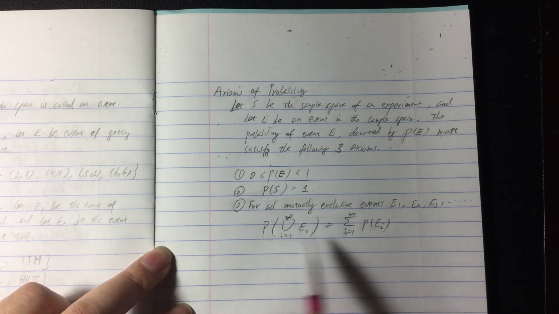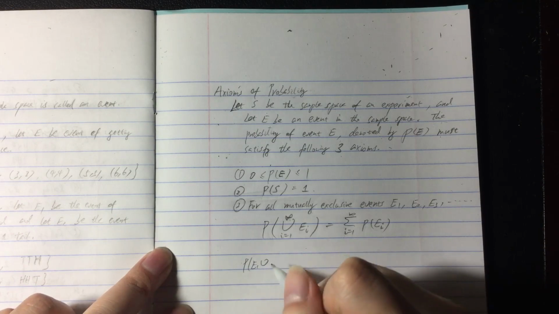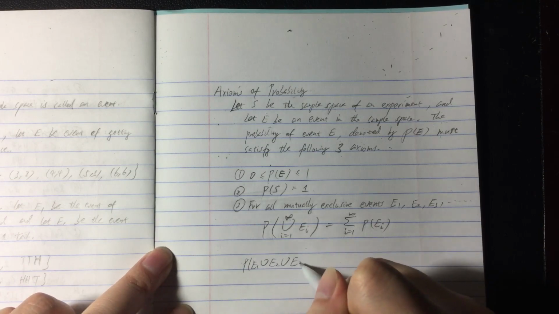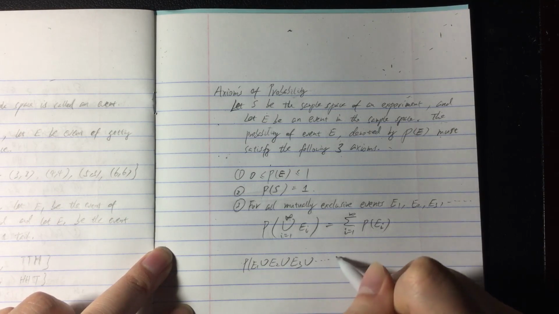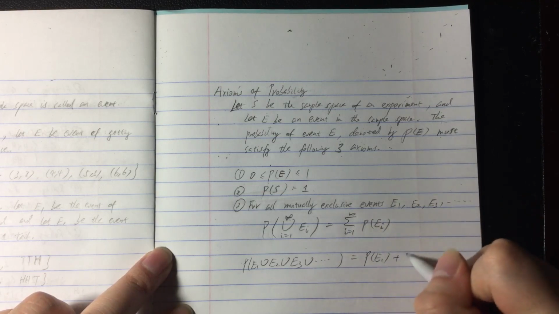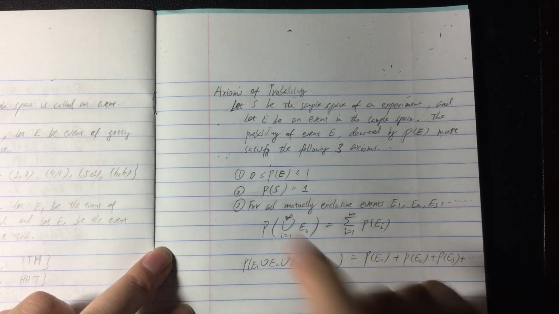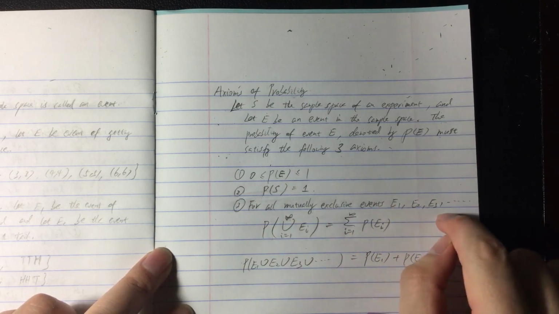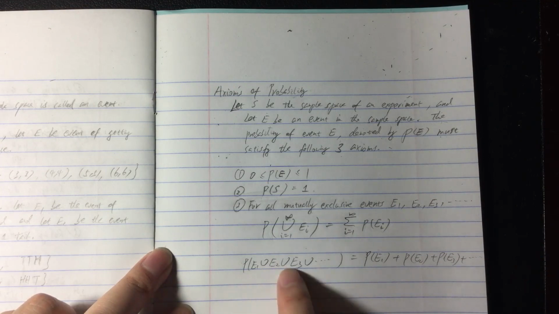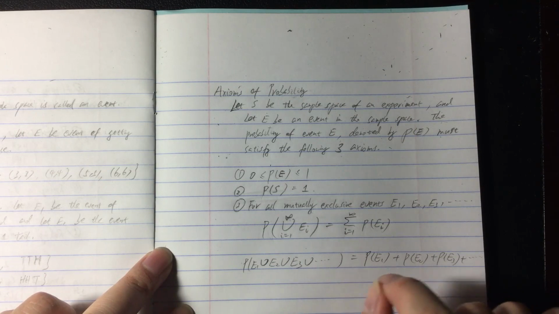And this formula, let me write it in a different way, maybe a little easier to understand. The left side can be written as probability of E1 union E2 union E3 and so on. The right side, the sum is addition: probability of E1 plus probability of E2 plus probability of E3 and so on. That's what the left side and right side mean. This means if E1, E2, E3 are disjoint events, I can write the probability of the union as the sum of the probability of each event.